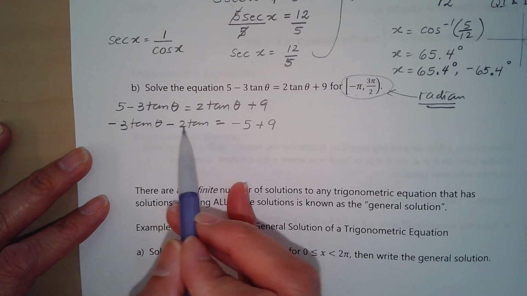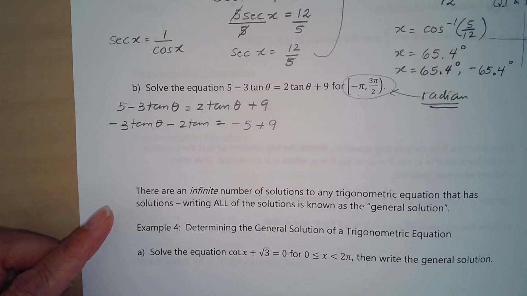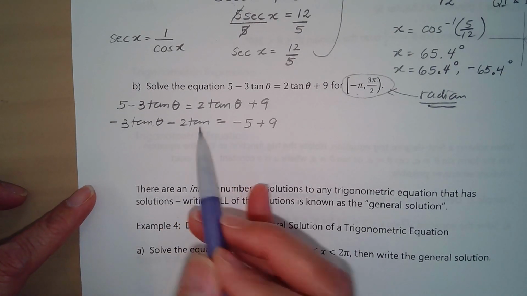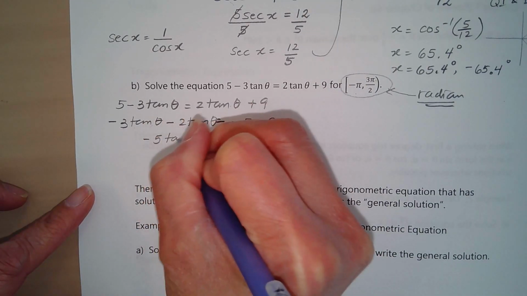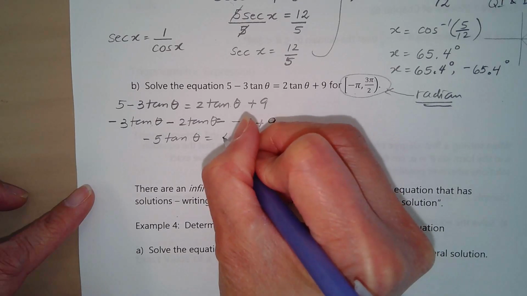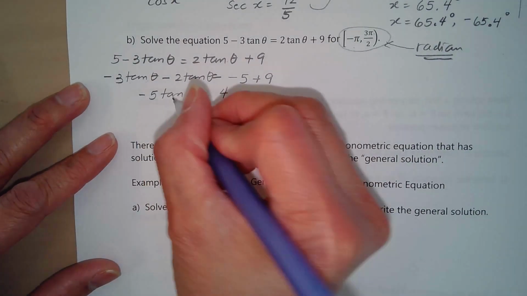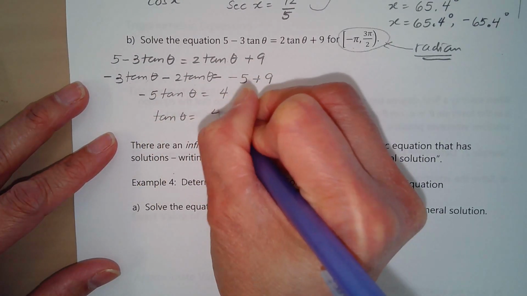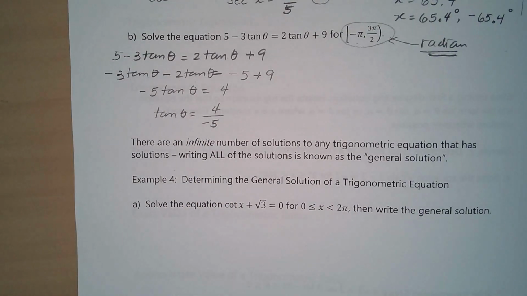How do we fix this? How do we combine them? Negative 5 tan theta. Is everybody okay with that? So you got negative 3 tan theta, and then you got a negative 2 tan theta. I forgot the theta. So it becomes negative 5 tan theta equals 4. Okay. What's next? Divide by negative 5. So tan theta is equal to 4 divided by negative 5. Then I'm going to stop right there.